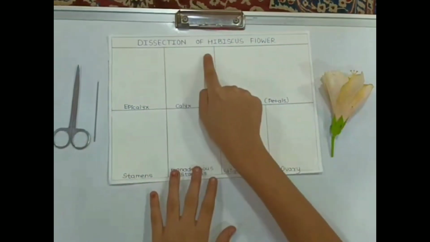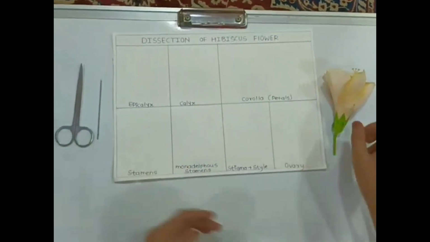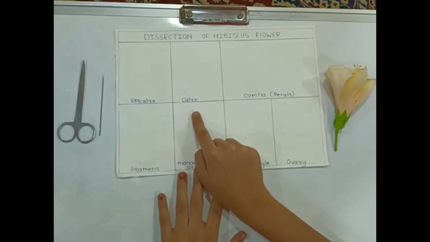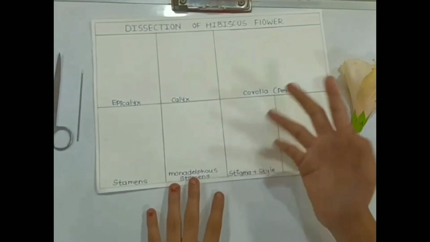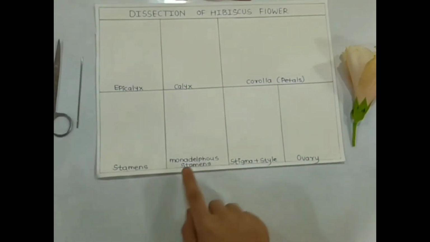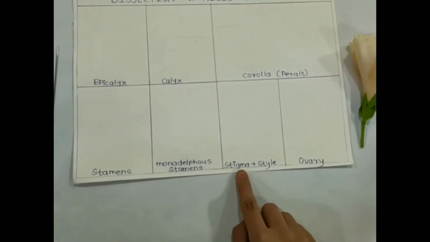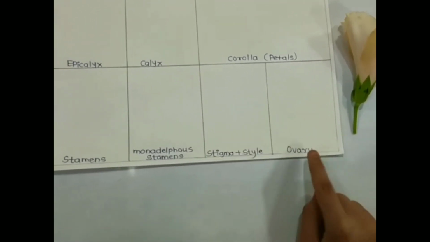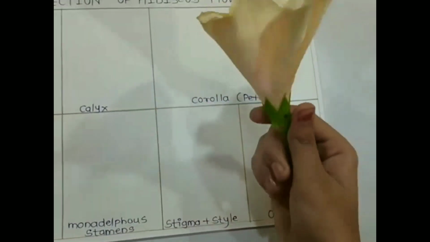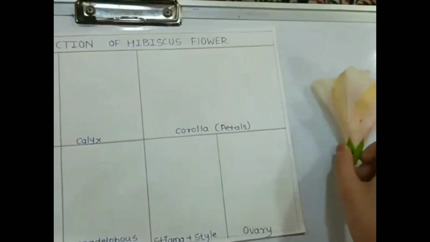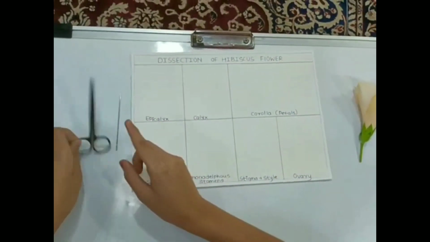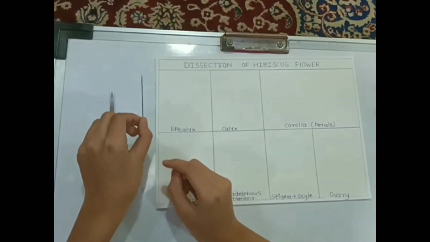We are going to see the dissection of a hibiscus flower. So here are the epicalyx, calyx, corolla, which is also known as petals, stamens, monodelphous stamens, stigma plus style, and ovary. The required material is one fresh hibiscus flower, a scissor, and a needle.